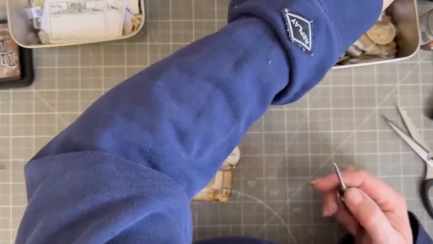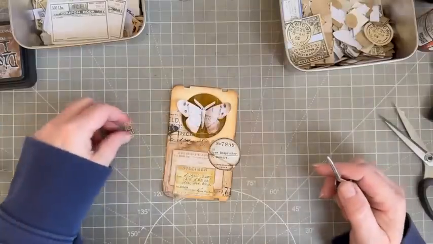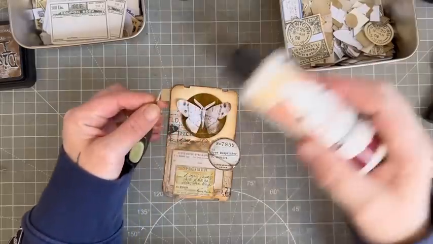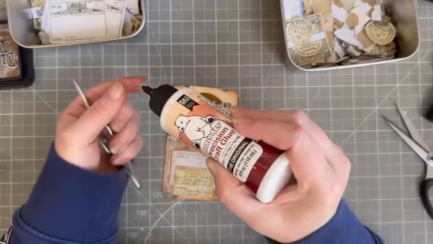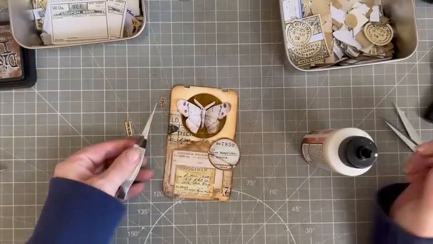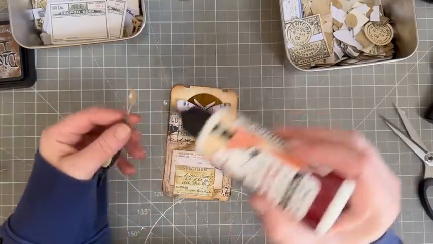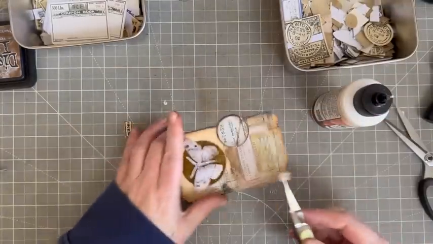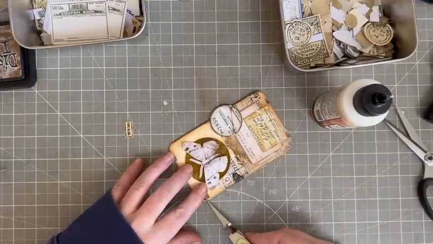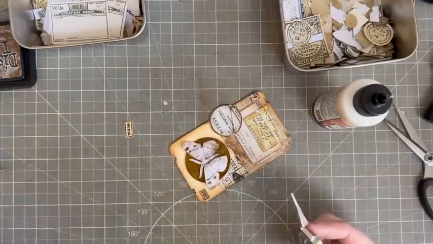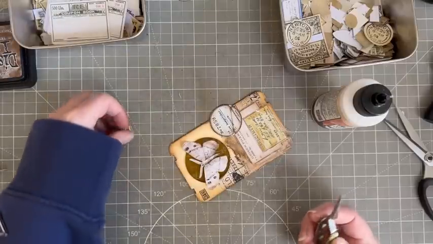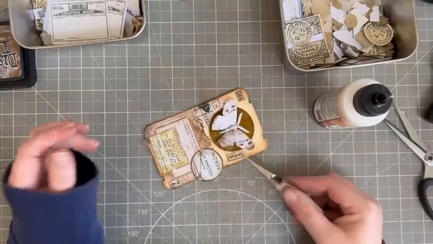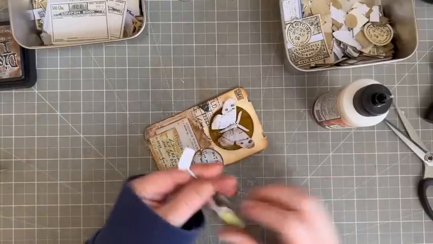But we're not going to finish there, so we're going to take some little bits of ephemera. I didn't grab it properly. And then we're just going to put this one up here. And I think we'll put this one here, or maybe here.